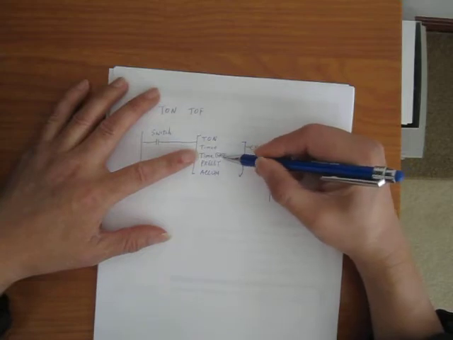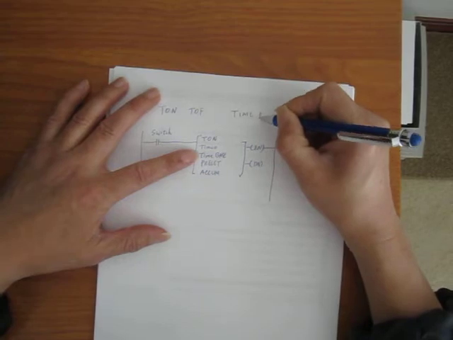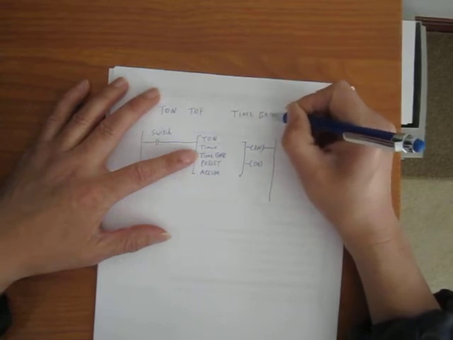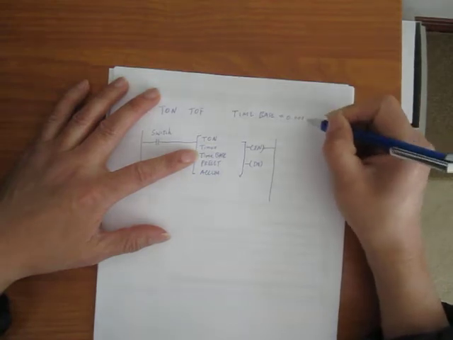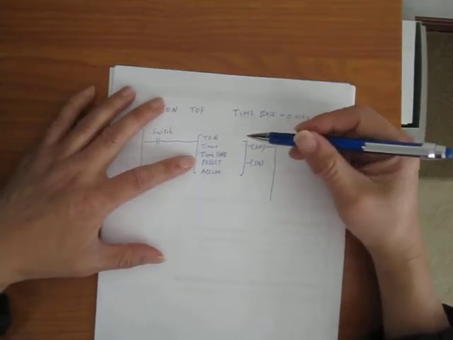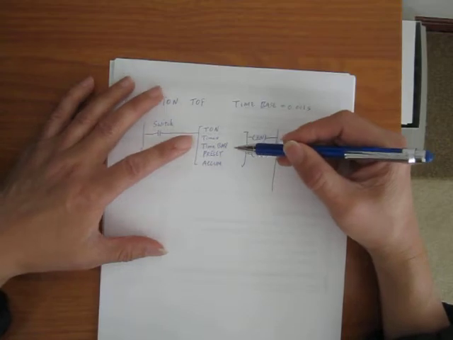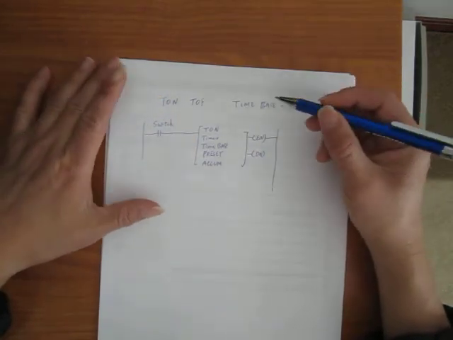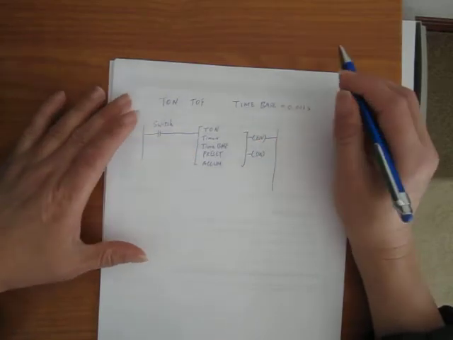And the time base is set to a millisecond. But in your assignment, if you set the time base to 1 second or whatever time base, that's fine with me. I can still work with that.